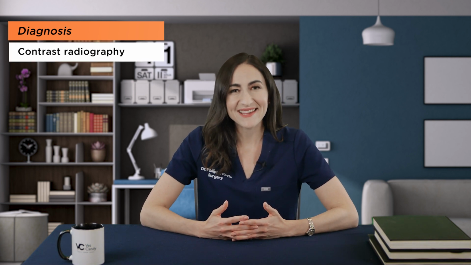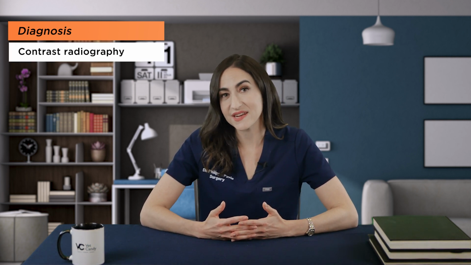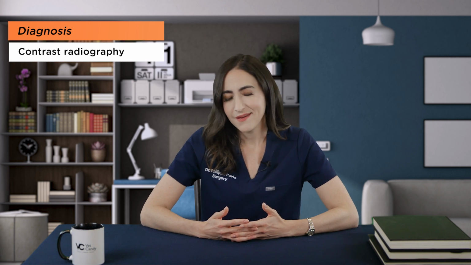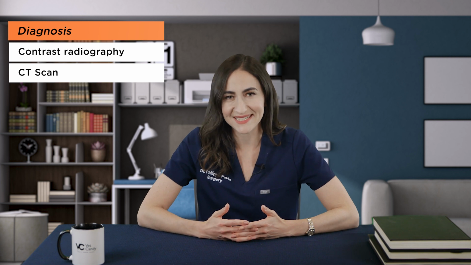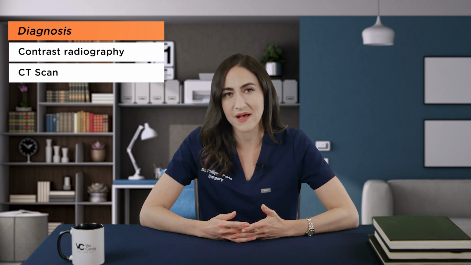What are some ways that you can diagnose renal trauma? There are some more complex methods like contrast radiography, like an IV pyelogram and fluoroscopy. Not possible in most practices. Same thing with a CT scan. Great to have a CT scan, but a lot of the time that's just not possible.